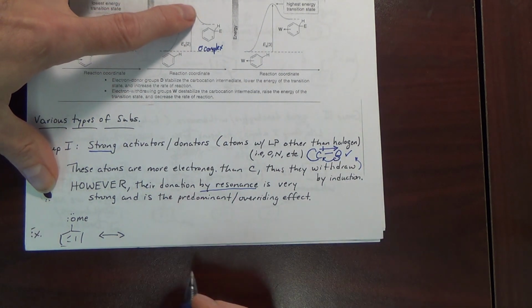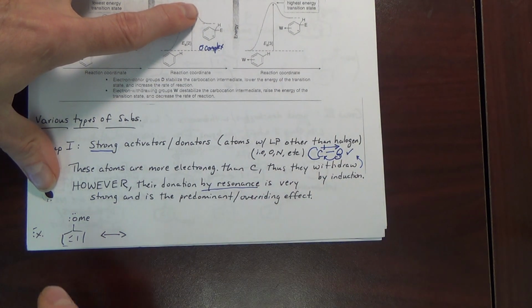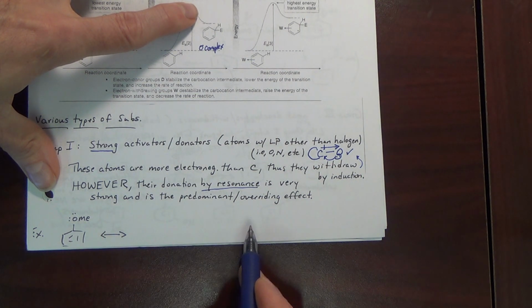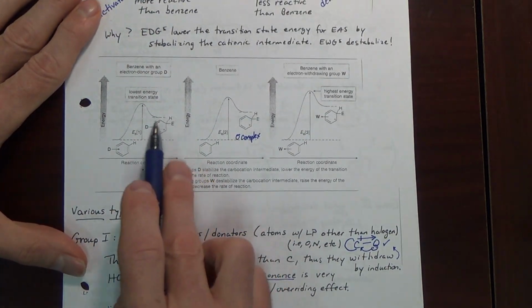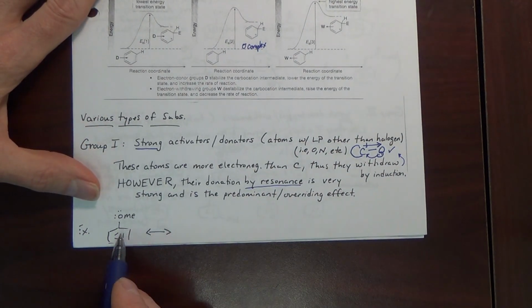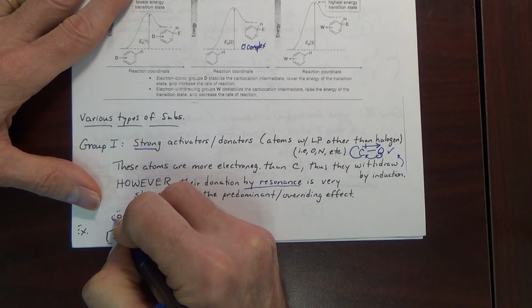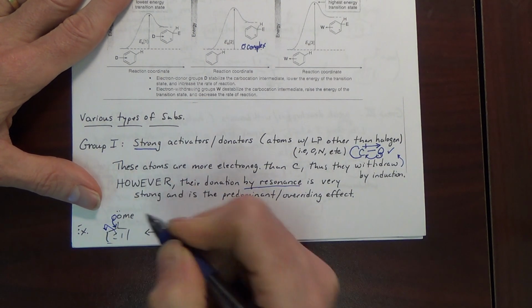Now we can see there's two different ways to show the resonance donation. One is we can show it from the starting material. The other way is to show it at the point of the carbocation sigma complex. Here I'm going to show it from the starting material, and we can just do resonance structures, and these electrons here and these electrons out.